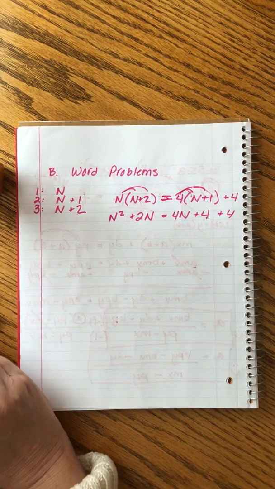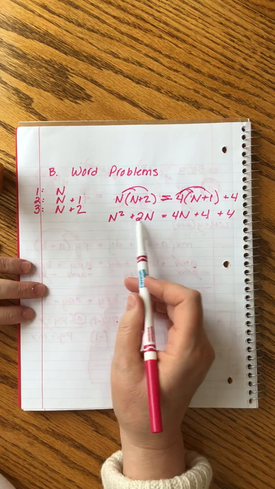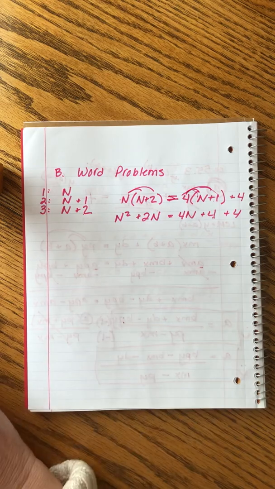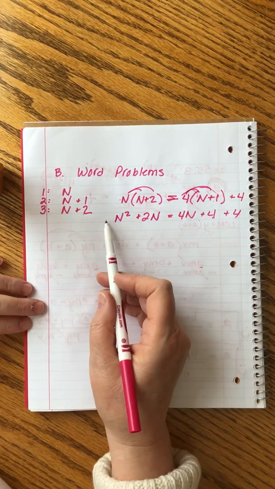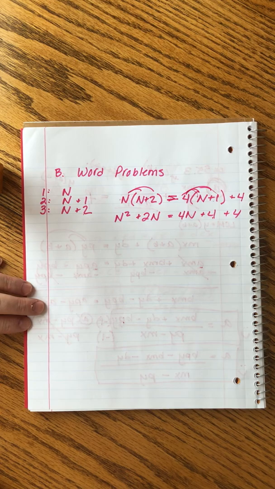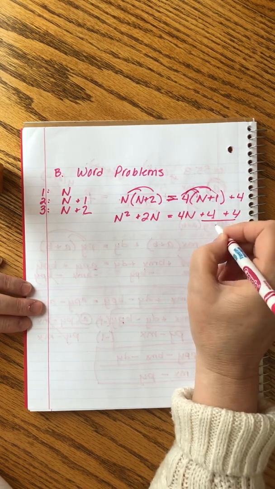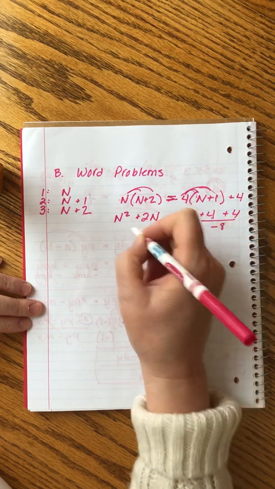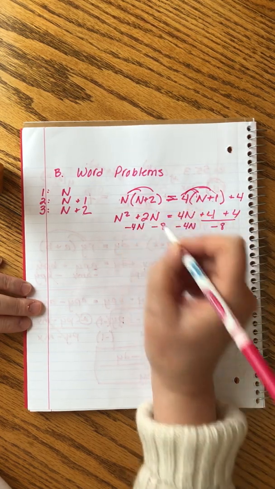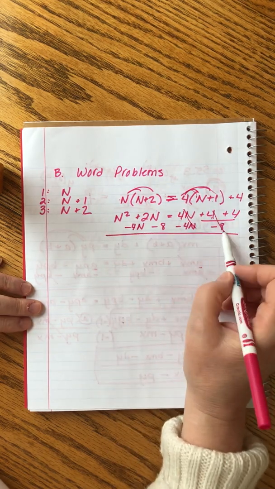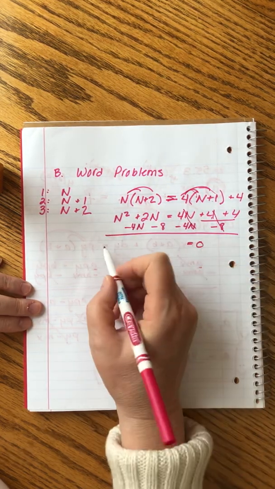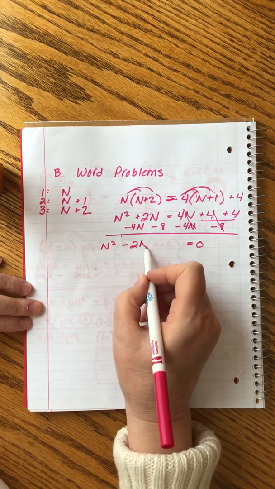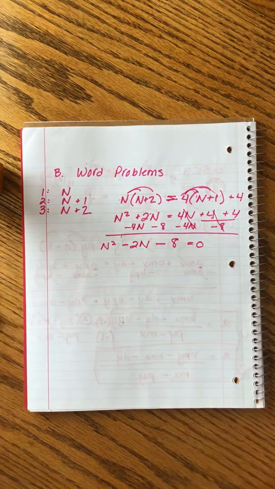Okay, so what we're going to do is we see, oh look, we're getting a quadratic thing up in our bubble here. So let's move everything to the left side of the equation and see what we've got. So this is 8. I'm going to subtract 8 from both sides, and then I'm going to subtract 4n. All right, that takes care of all of that. So this will be a 0. And here we're going to have n squared minus 2n minus 8 equals 0.